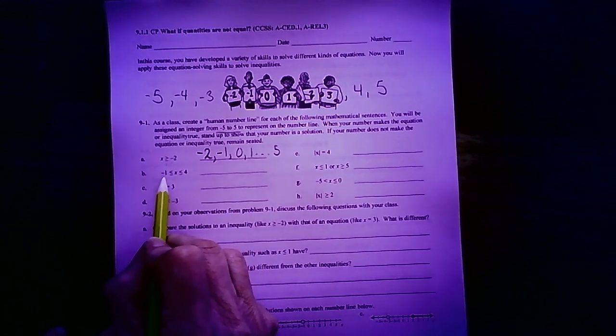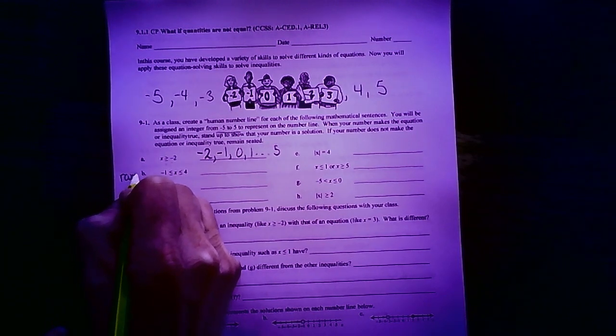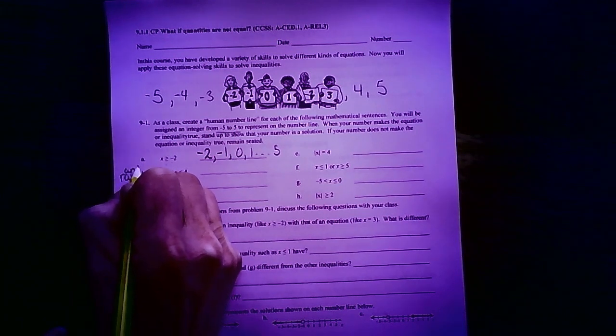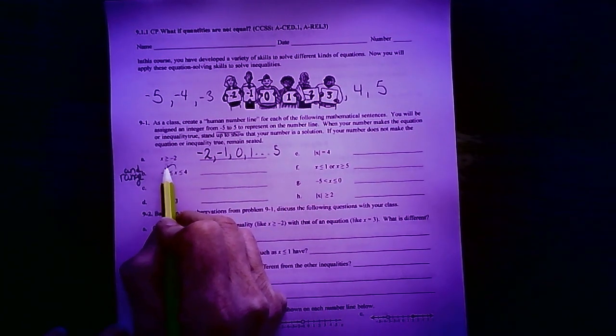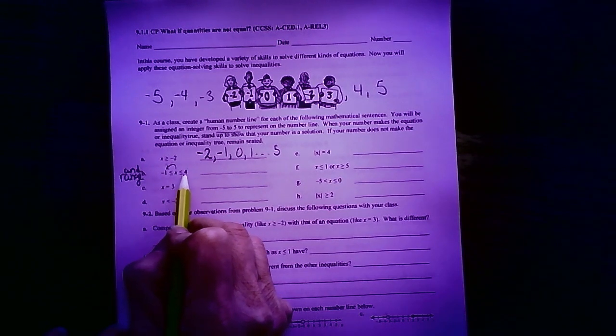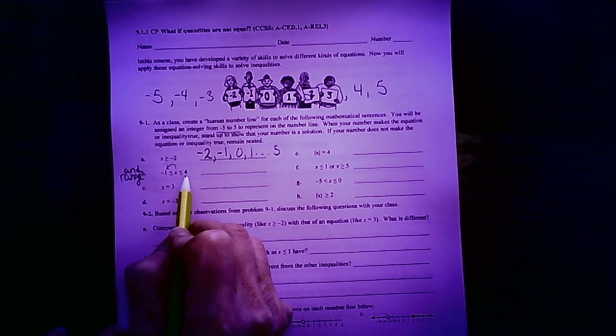Now, we've got a compound inequality. So this is where we come up with a range. This is an AND statement. I need an integer that is greater than or equal to -1, and I need an integer that is less than or equal to +4.